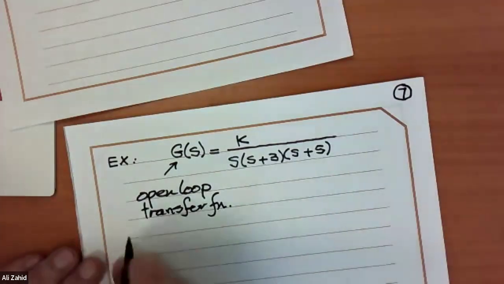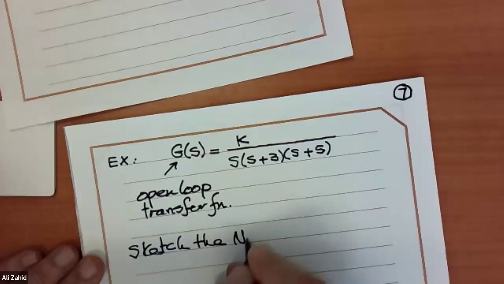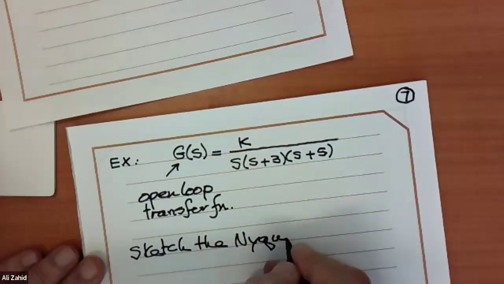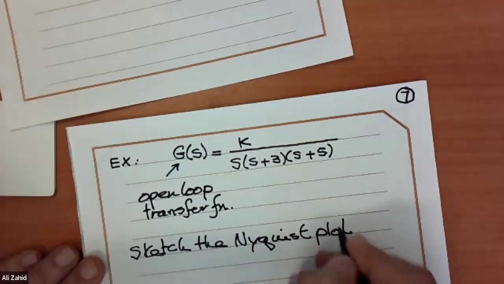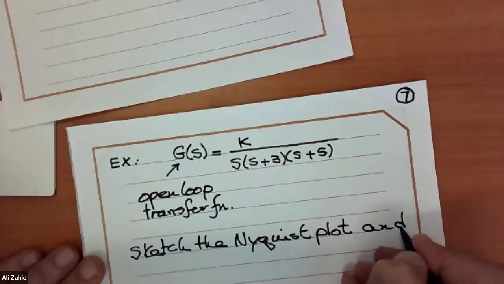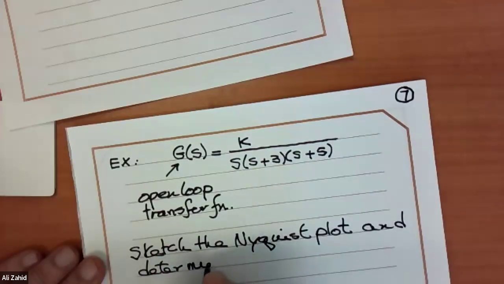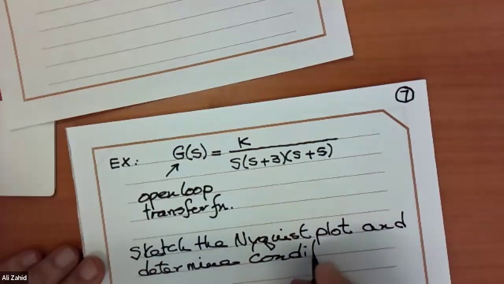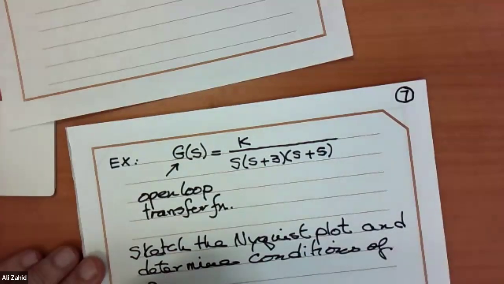Now the question tells you to sketch the Nyquist plot and determine the conditions of stability.